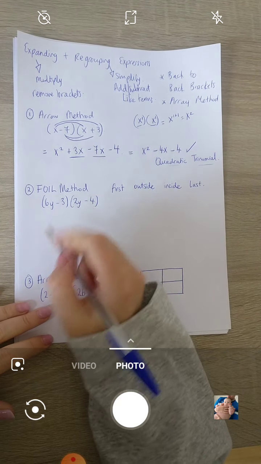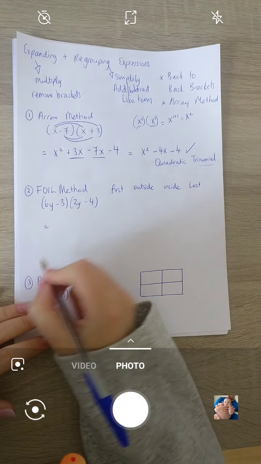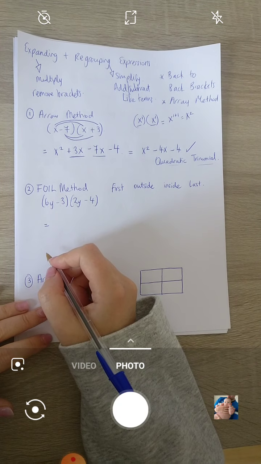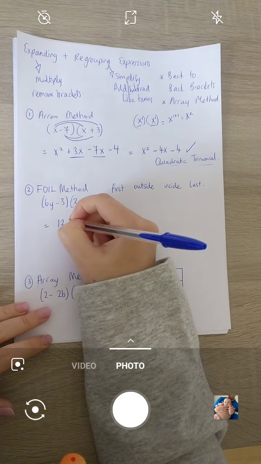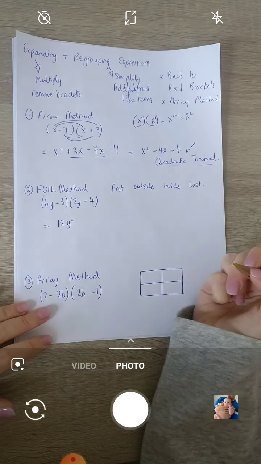So the first term by the first term here, we have 6y multiplied by 2y. So 6 by 2 gives us 12. And y by y gives us y squared.